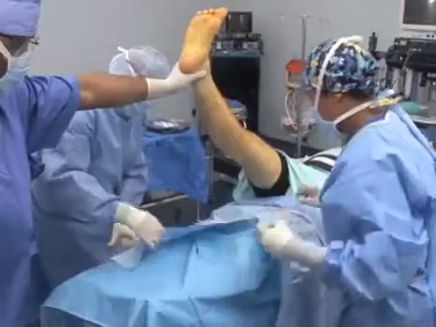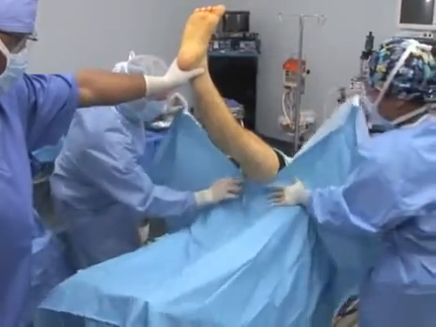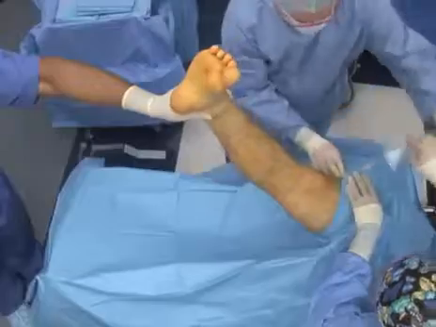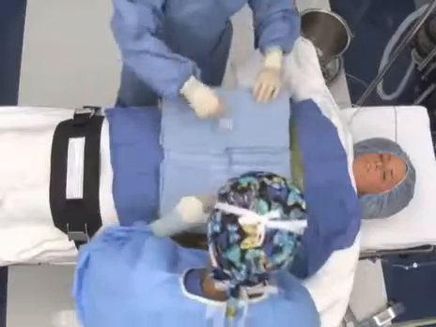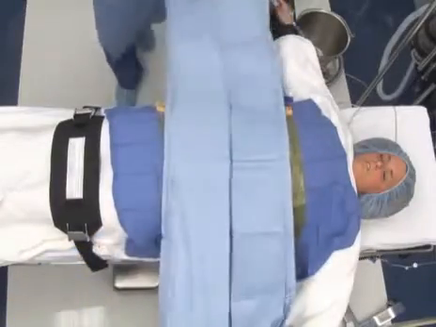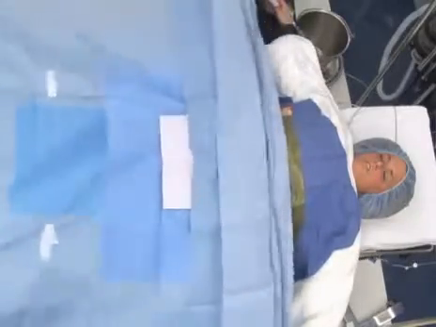Drapes are large sheets of impervious material or bonded fabric designed to fit the contours of the body. They provide a large sterile surface on which to work, as well as a barrier against the non-surgical areas of the patient's body underneath. Sterile drapes also produce a moisture barrier between the patient and the sterile field.